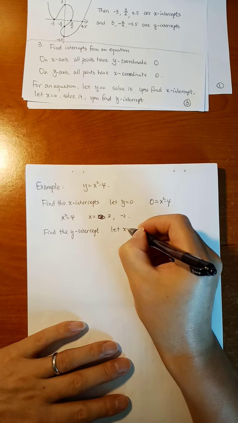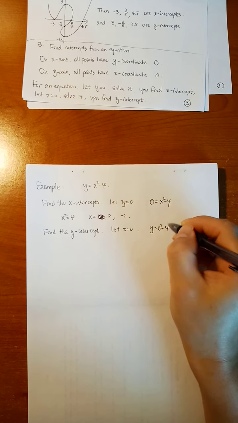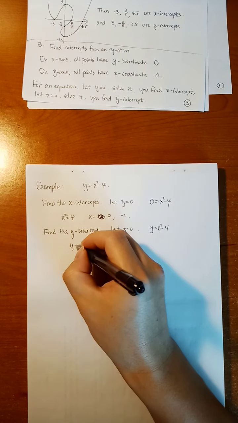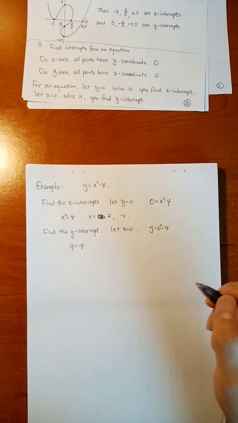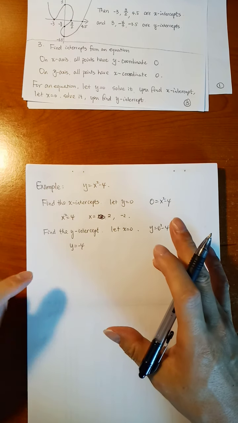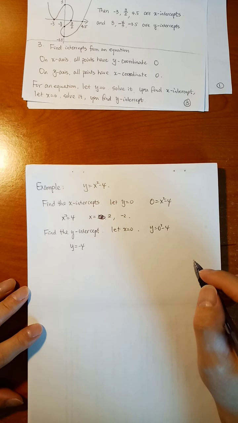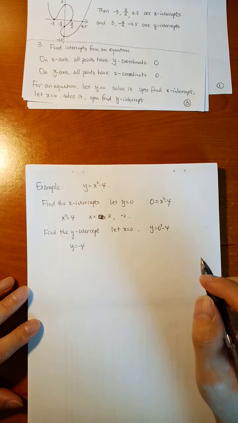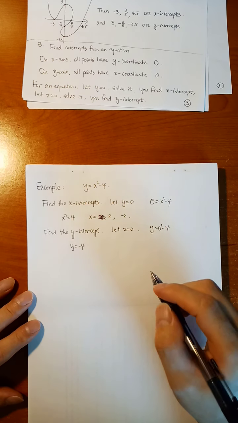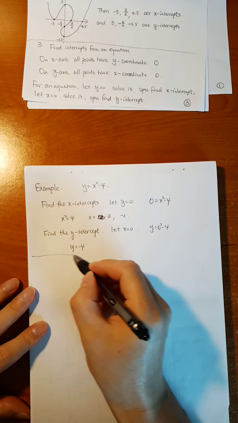Then find the y-intercept. For the y-intercept, x is 0. X is 0, so y is 0 squared minus 4, so y is negative 4. So this graph has one y-intercept and two x-intercepts. One y-intercept, two x-intercepts. Okay.